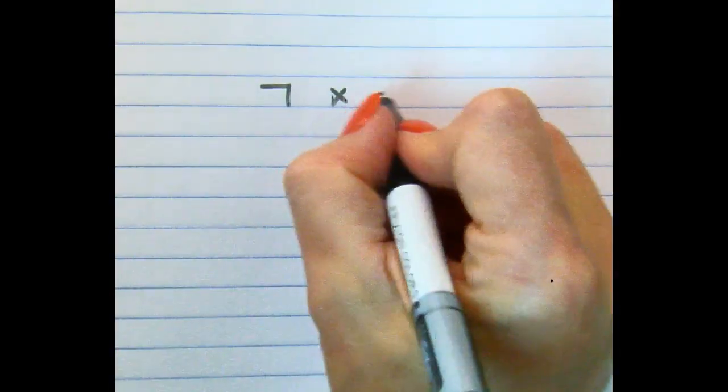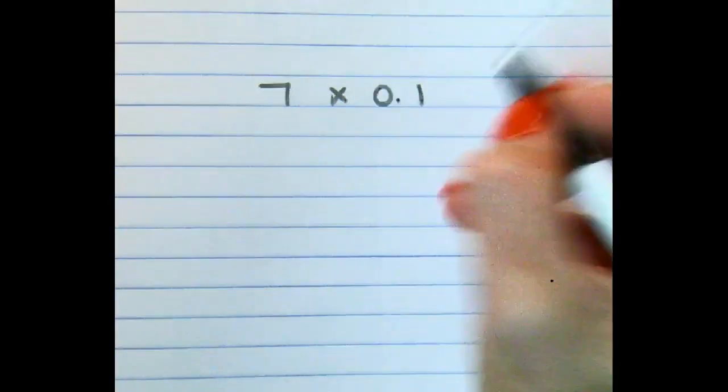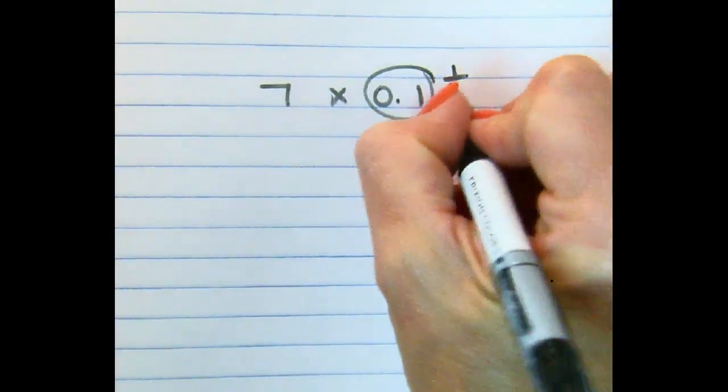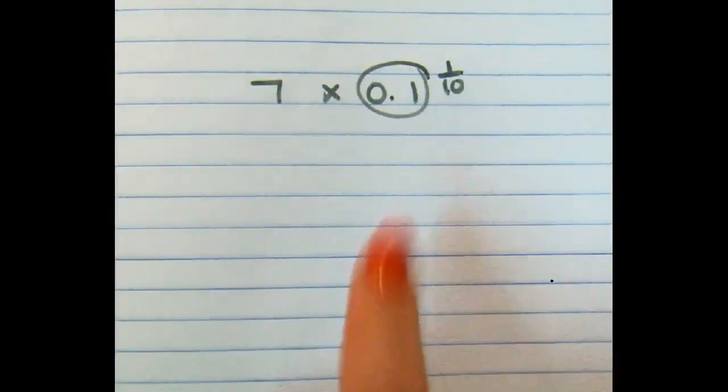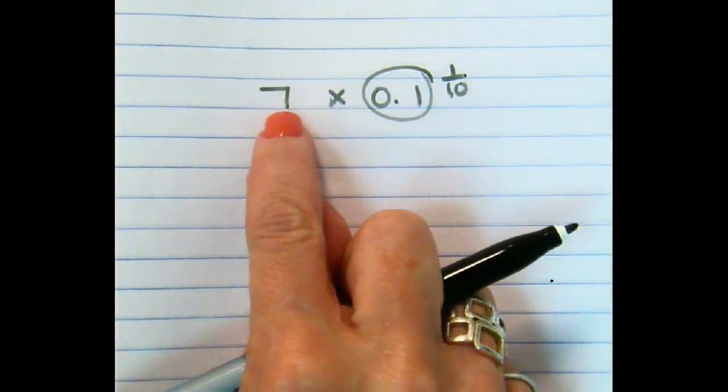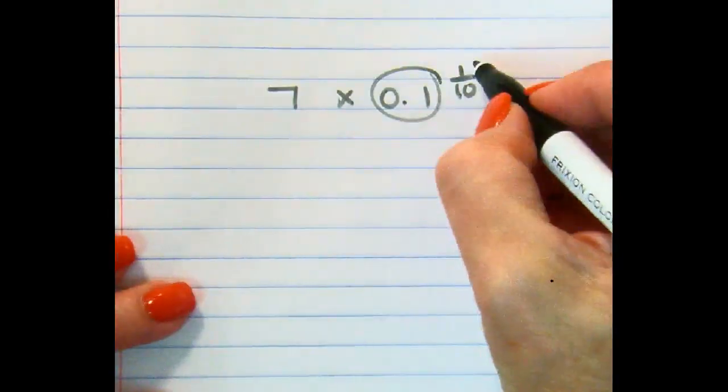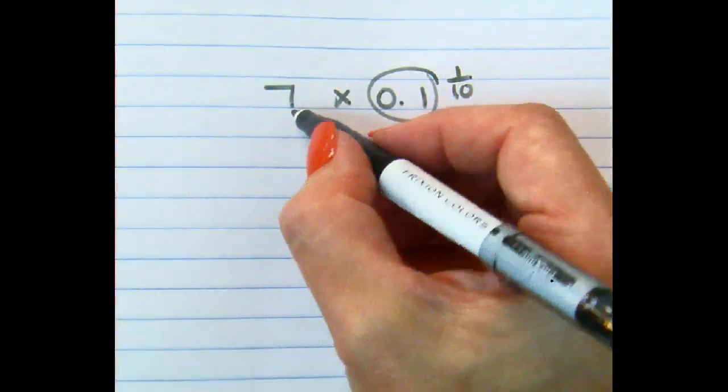So let's look at multiplication patterns when we multiply by 1/10. So let's say we have 7, and we are going to multiply 7 times 1/10. What does that mean? We want 1/10 of the value of 7. We want a part of it, because isn't that what a fraction and a decimal are? It's part of a number. So we're not making it larger. We want a piece of 7.